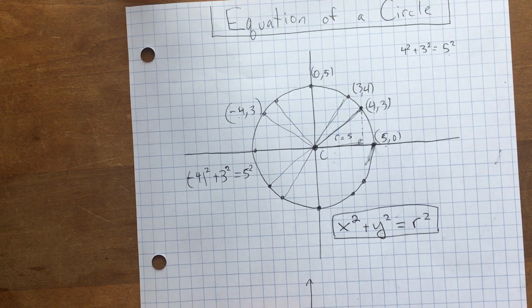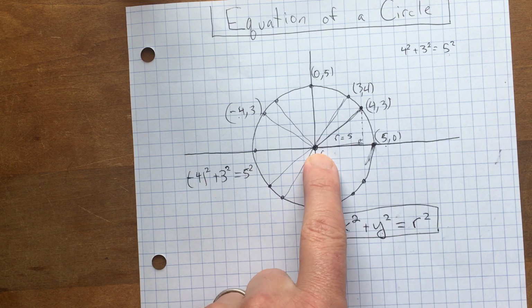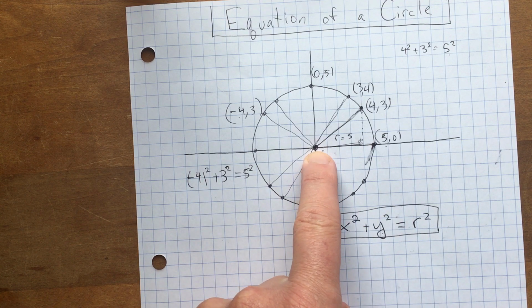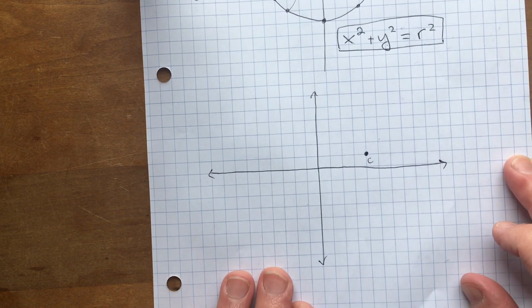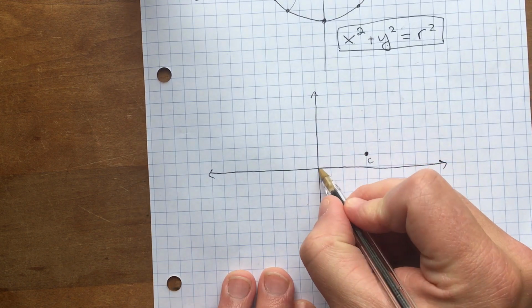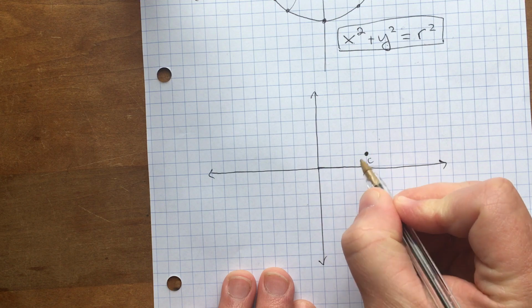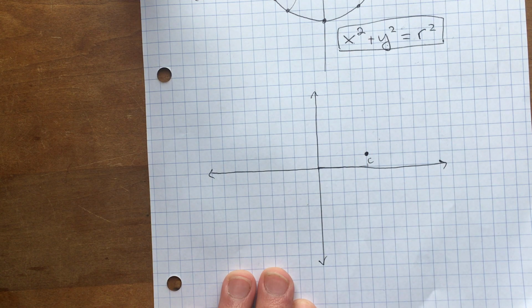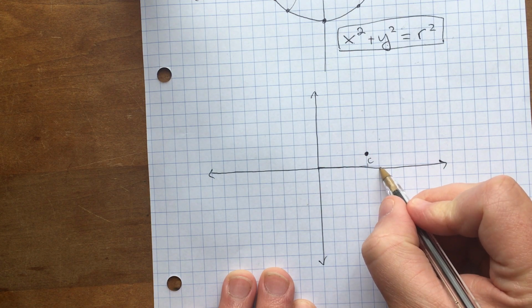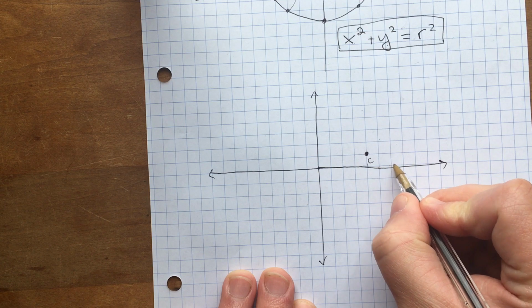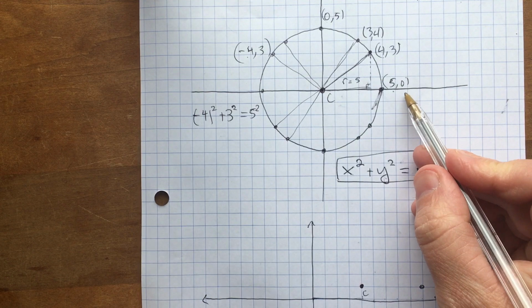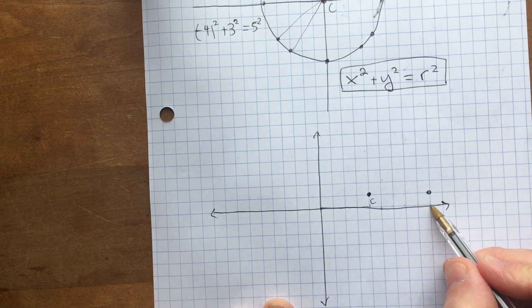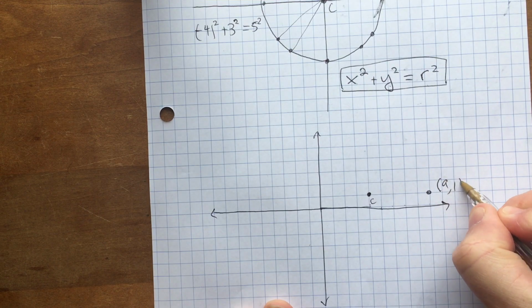So your job on this worksheet is to figure out, what do we add into this if I want to take the center of the circle and shift it somewhere else besides at 0, 0. So here I took the center of the circle and I moved it over 4 units and up 1 unit. And that's what you're supposed to do on the worksheet. You're supposed to take all those other points and also move them over 4 units, so 1, 2, 3, 4, and up 1 unit. So this point here that was at 5, 0 is now at 9, 1.